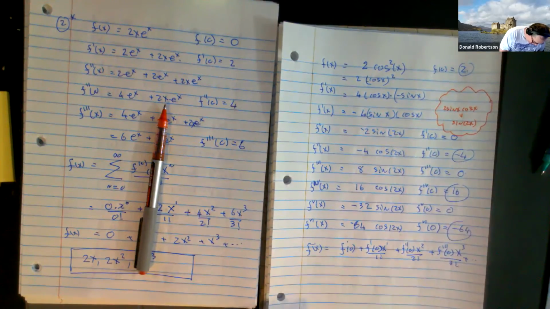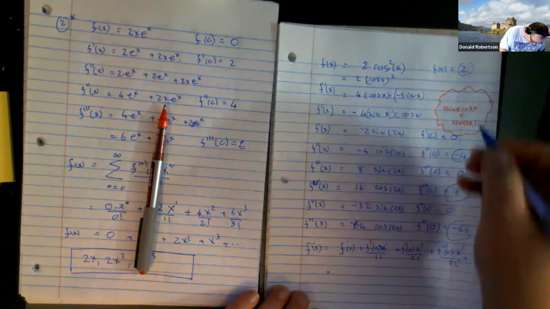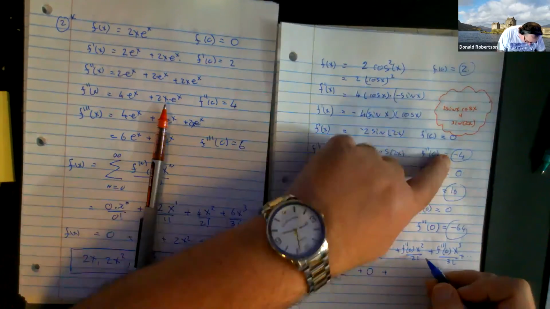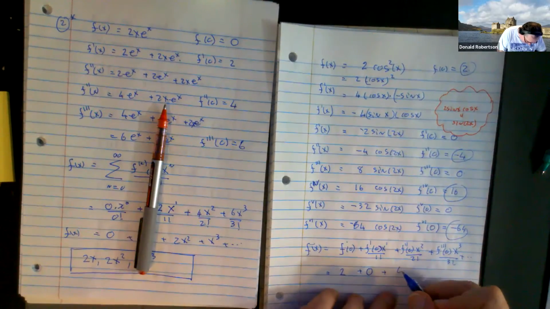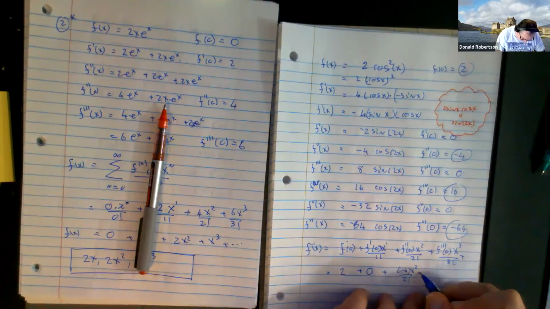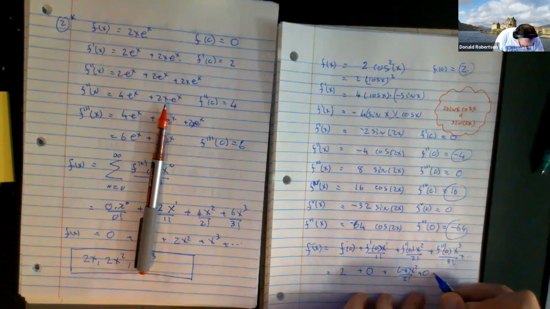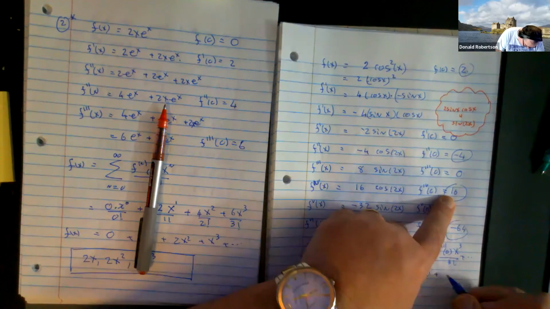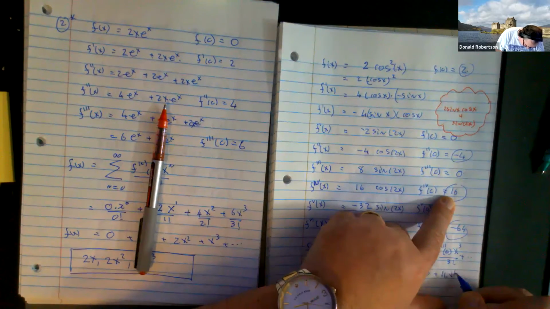So that guy is a 2, this guy is a 0. This next one is -4, so that's -4 x squared over 2 factorial. The next one's a 0. This fella here is 16 x to the 4 over 4 factorial, then a 0.